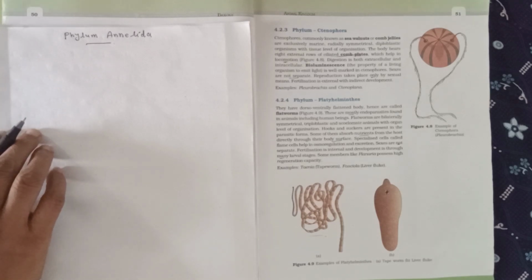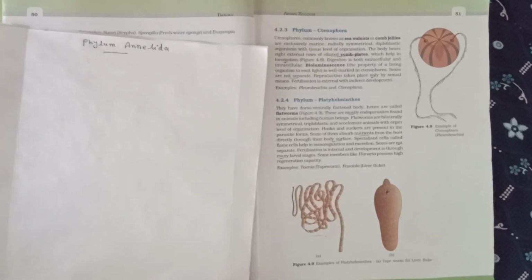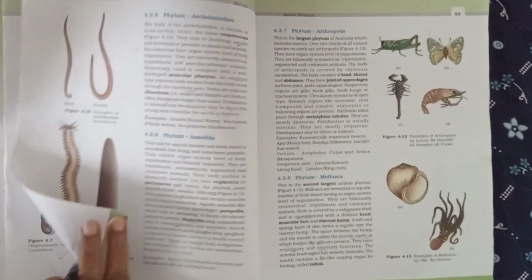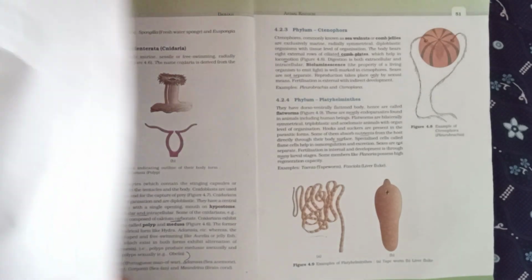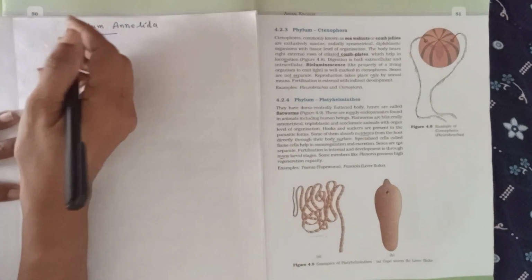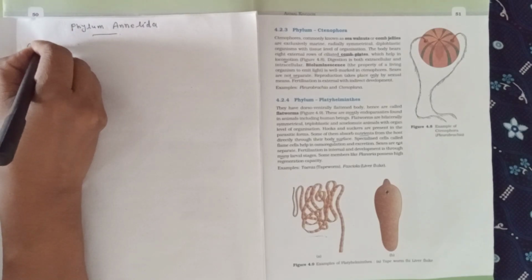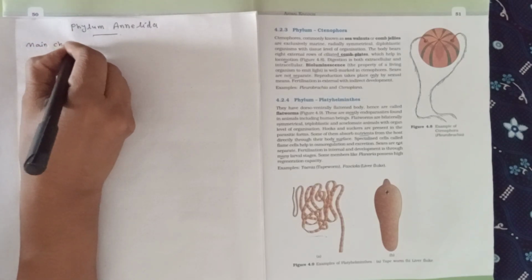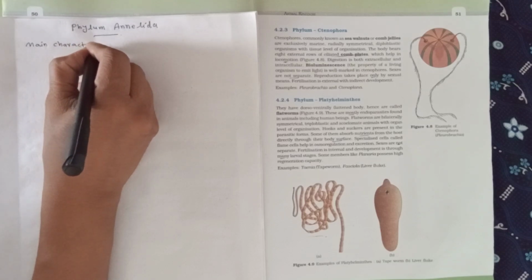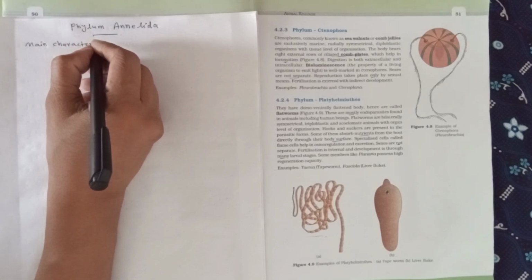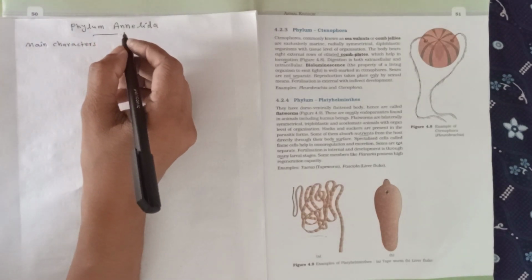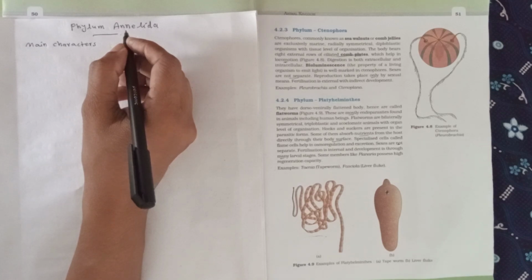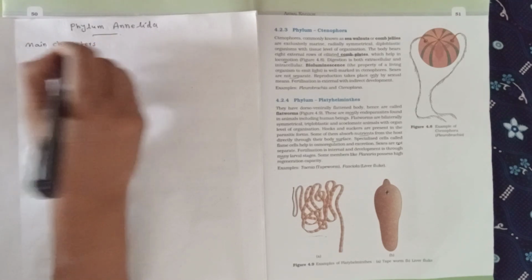Then the main characters of Phylum Annelida.